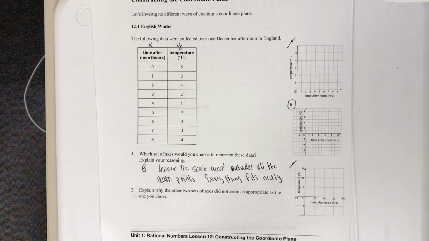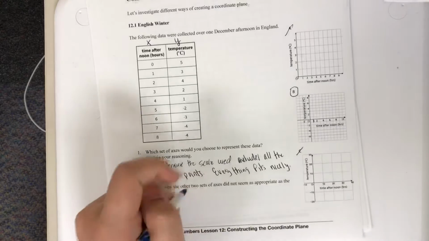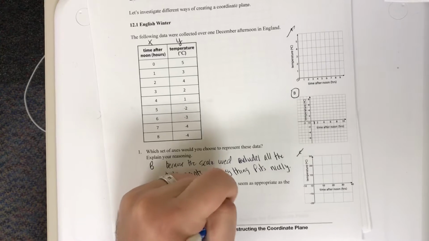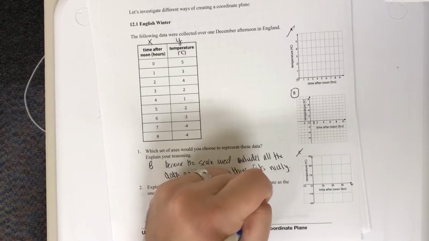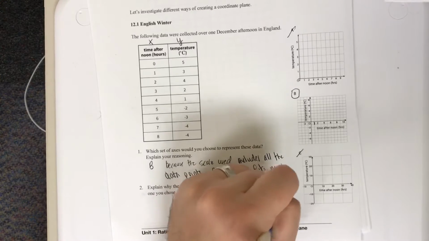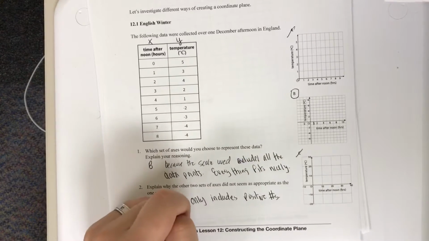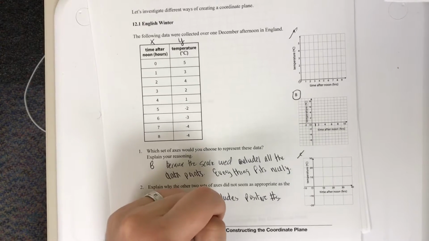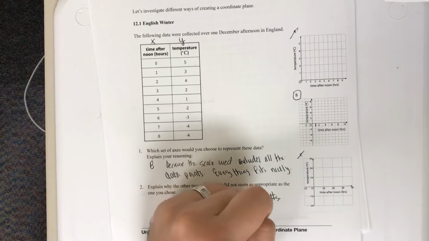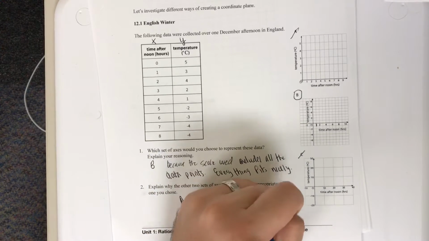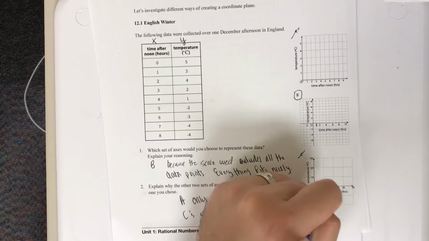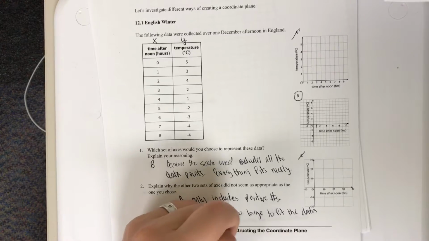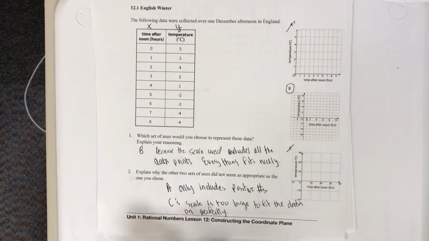Explain why the other two sets of axes did not seem as appropriate as the one you chose. A only includes positive numbers, and C's scale is too large to fit the data on perfectly. So that's why those other two don't work.